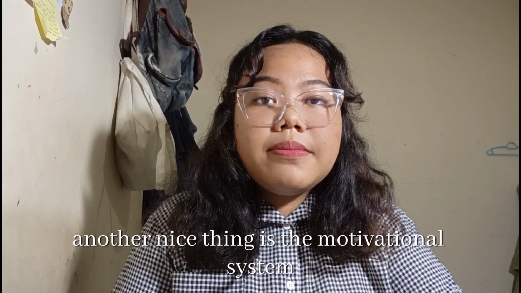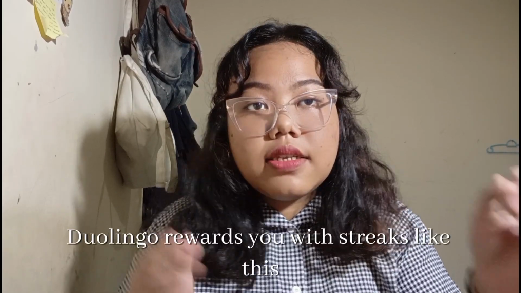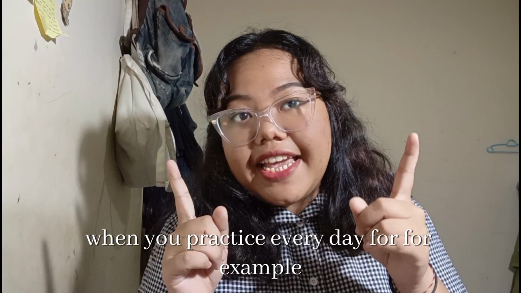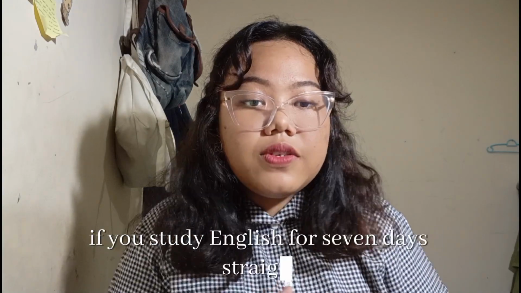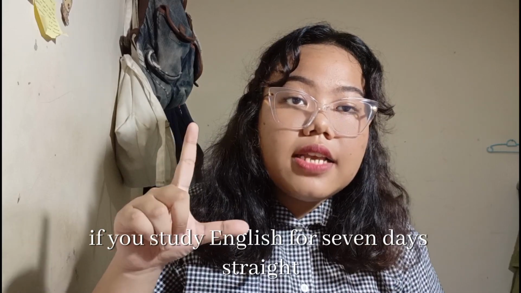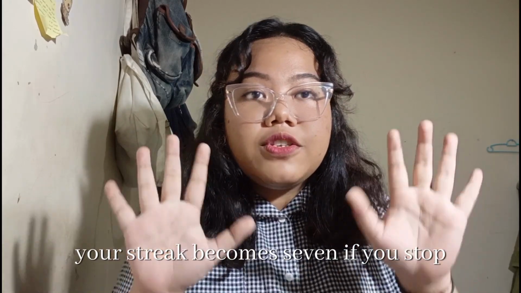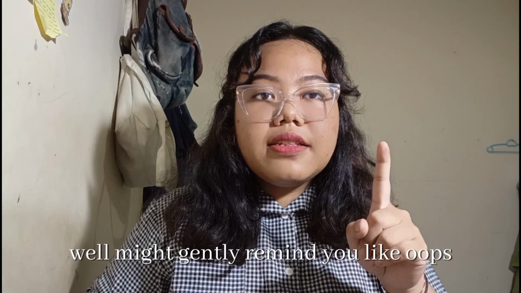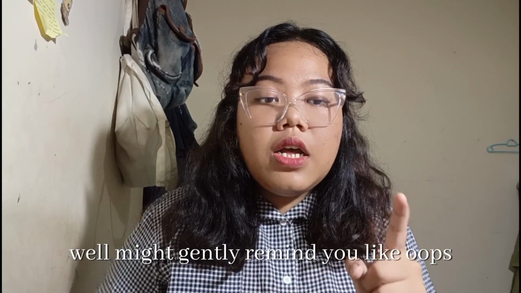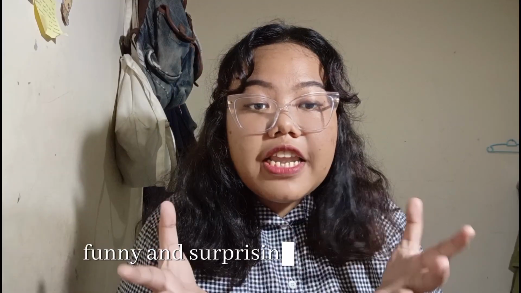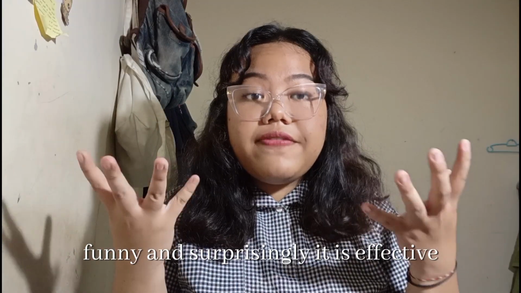Another nice thing is the motivational system. Duolingo rewards you with streaks when you practice every day. For example, if you study English for 7 days straight, your streak becomes 7. If you stop, Duo might gently remind you, like, oops, you missed your lesson. It is cute, funny, and surprisingly, it is effective.